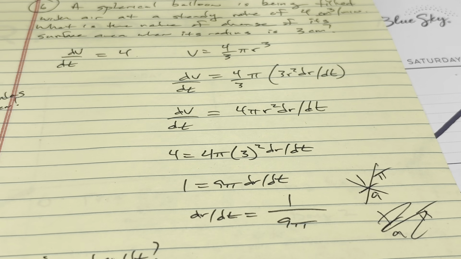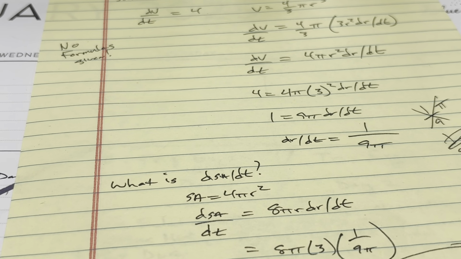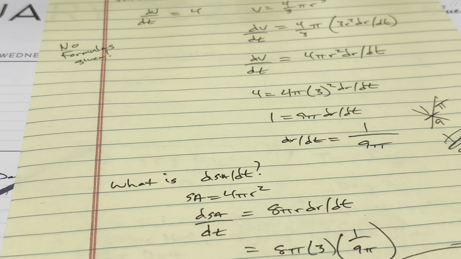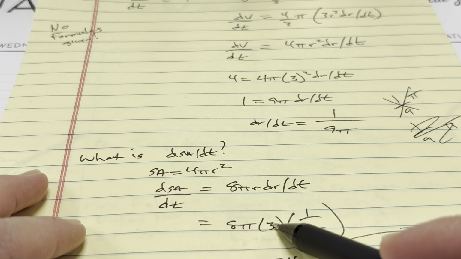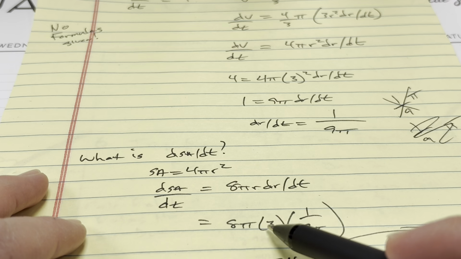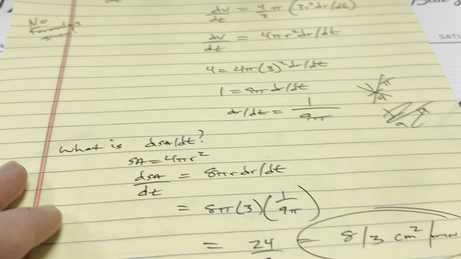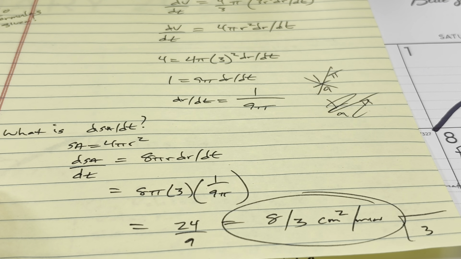That's cool, but what did it want? It wanted the derivative of the surface area. So the surface area is 4 pi r squared. So dSA/dt is 8 pi r dr/dt. Oh, the radius is 3. dr/dt is 1 over 9 pi. The pi is going to cancel. 8 times 3 is 24. 24 divided by 9 is 8 over 3. Or 3 divided by 9 is a third. What's a third times 8? 8 thirds. 8 thirds centimeters squared per minute.